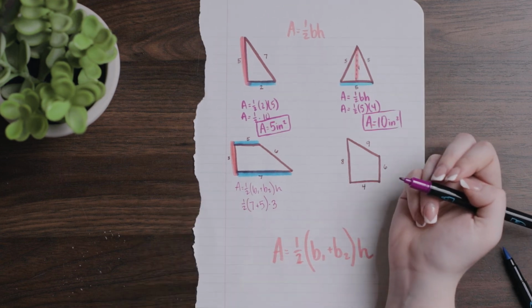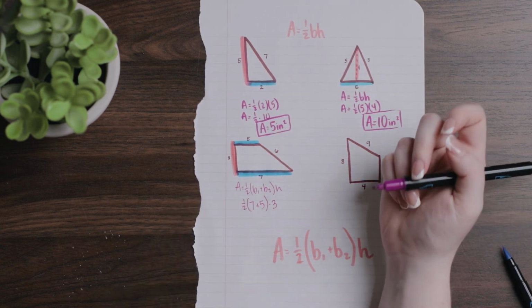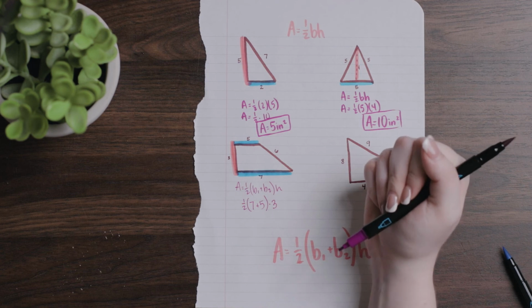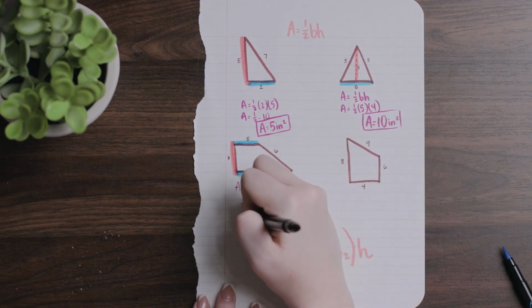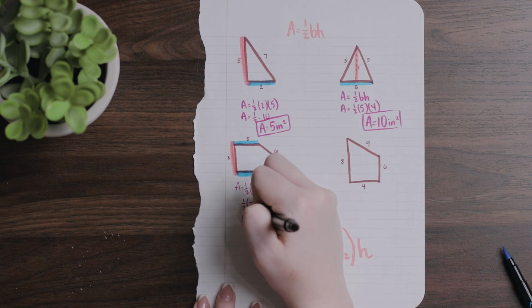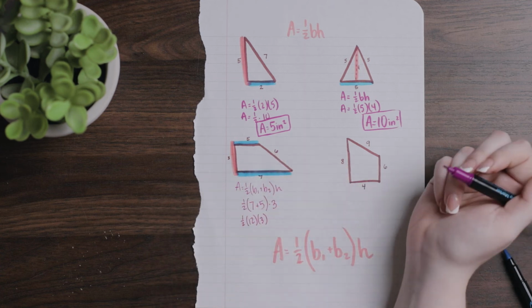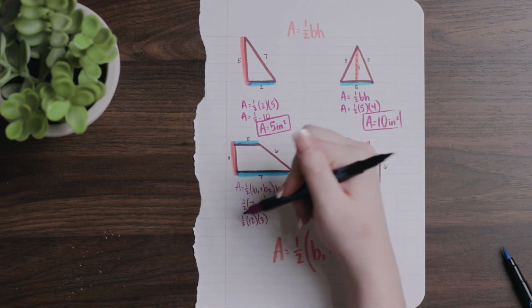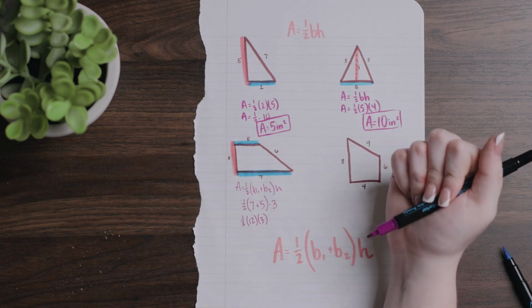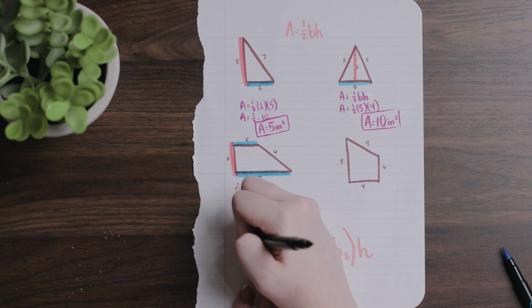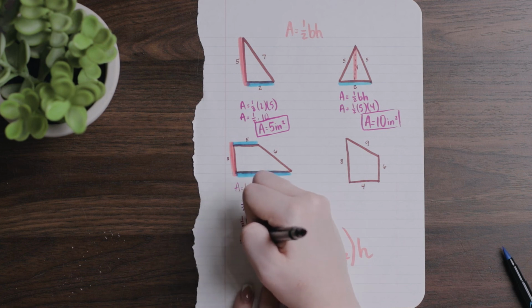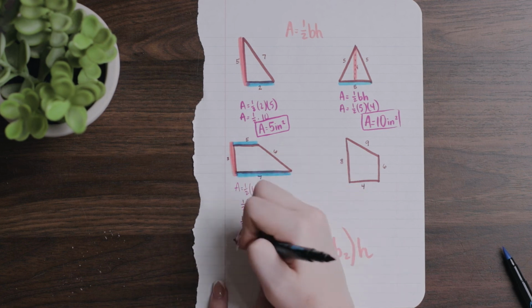Now according to GEMDAS, I have to take care of what's inside the parentheses first, so I'm going to do 7 plus 5, which is 12. So I have 1/2 times 12 times 3. And now since it's all multiplication, I can do whatever I want. So I'm going to do 1/2 times 12, which is 6, and then 6 times 3, which is 18. So the area of this trapezoid is 18 inches squared.